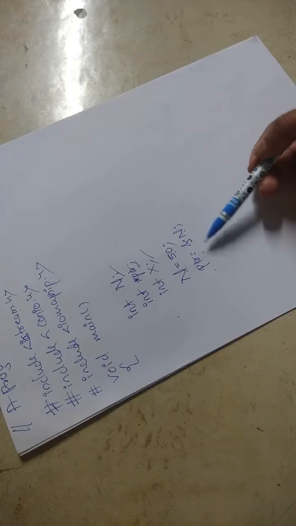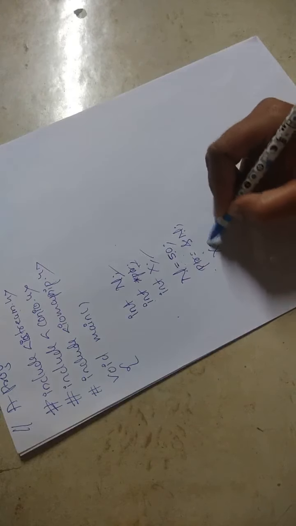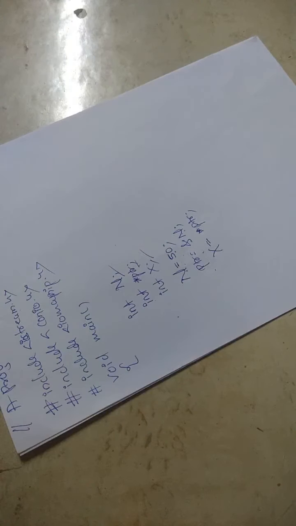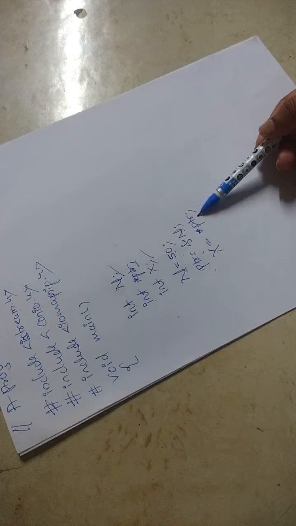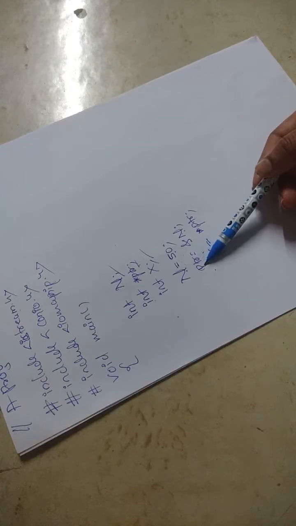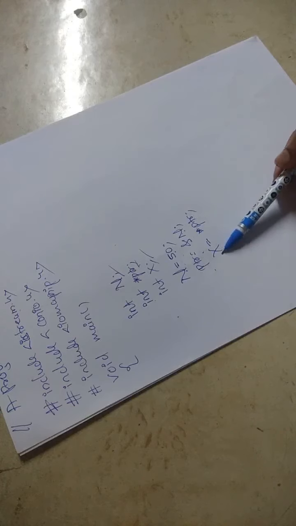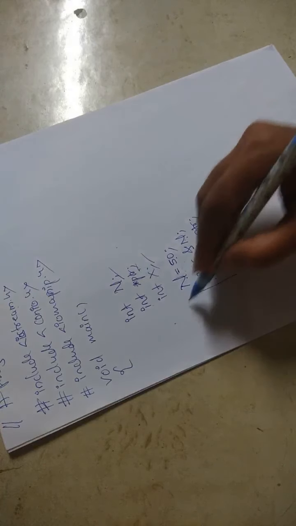Next, x is equals to star ptr. It means that whatever value is there at the address stored in ptr, that you assign to x. I'll explain it when we trace the program, and we'll see what exactly these three lines mean.